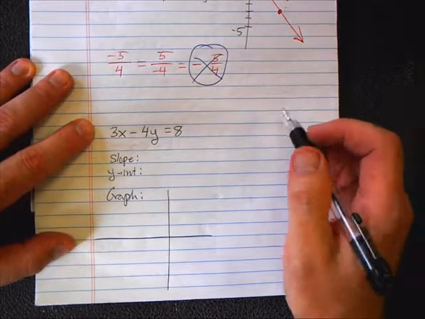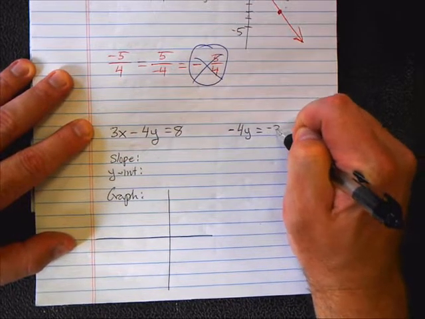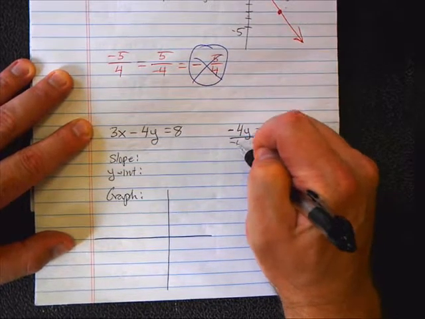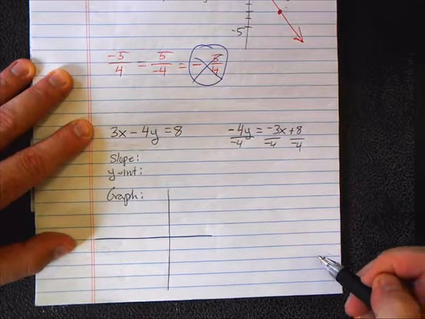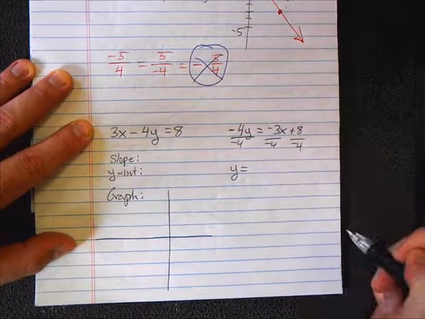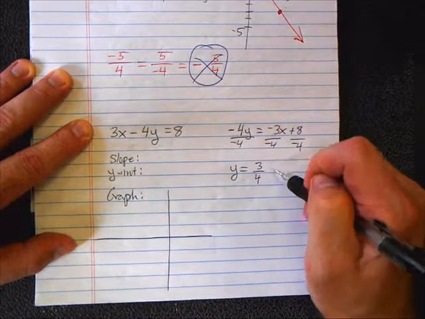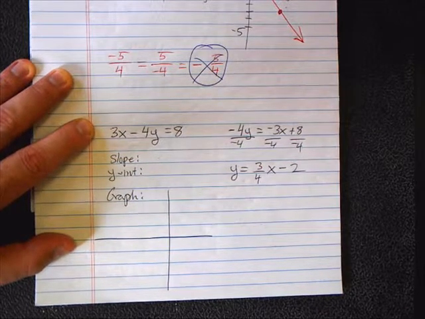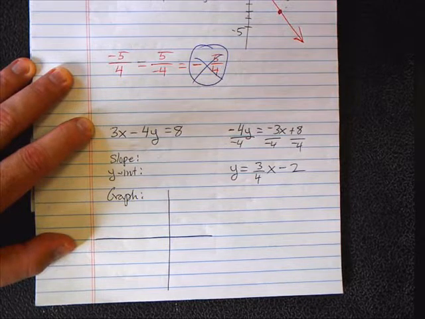All right, so I'm going to subtract 3x on both sides. I'm going to have minus 4y is minus 3x plus 8. And then I have to divide by negative 4. And when I divide by negative 4, I have to do it everywhere. So y is, I think I would write that as 3/4 x, because 2 negatives make a positive, minus 2 there, because I've got 1 positive and 1 negative on that. 8 divided by negative 4 is negative 2.